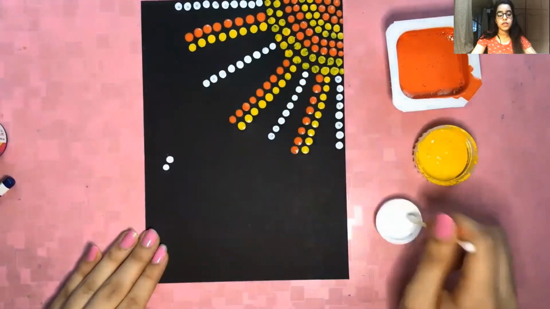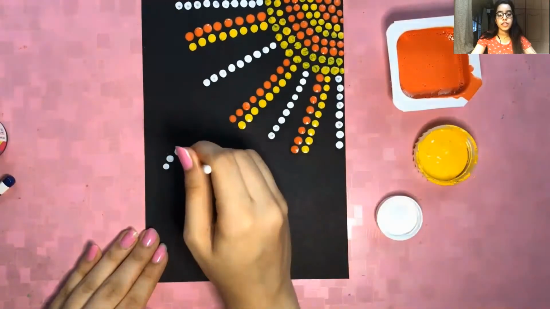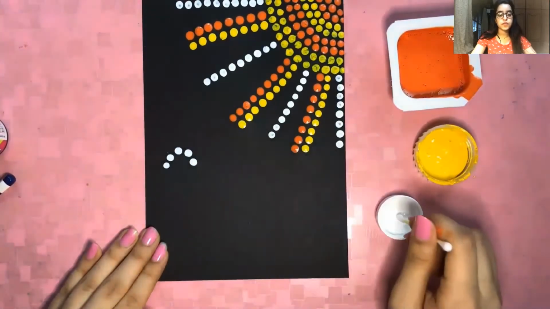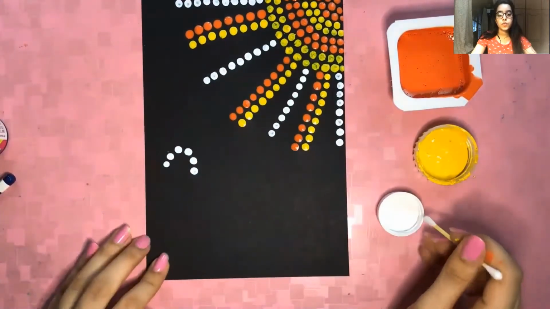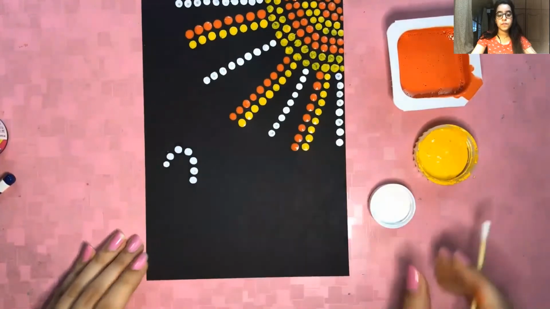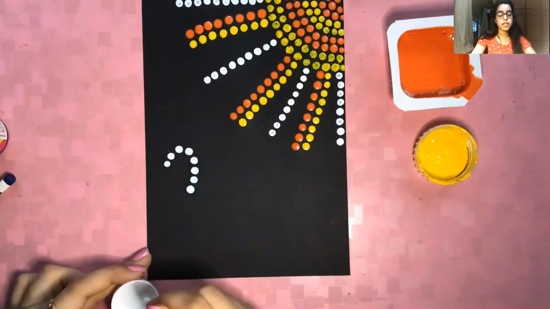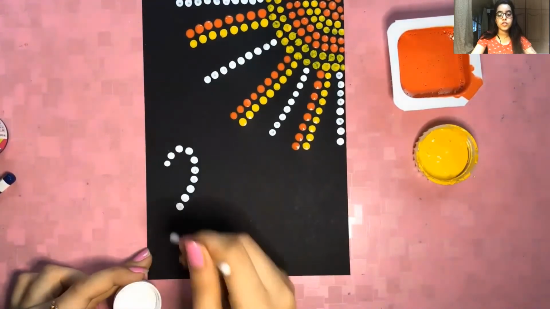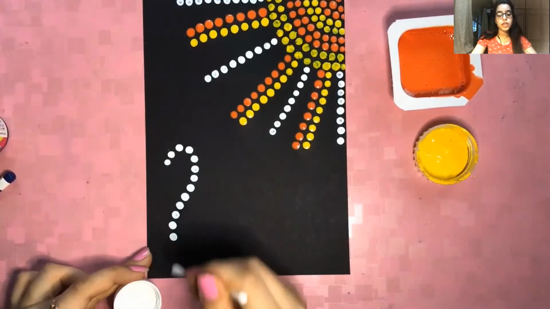Start by giving a curved section with the help of dots first. Just a curved section with the help of dots. And slightly move towards the bottom area with the help of a straight or a curved line, just like a question mark that we have. Okay, so just a question mark kind of a shape that I'm drawing here with the help of dots.